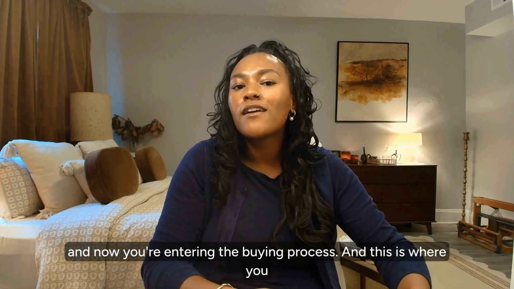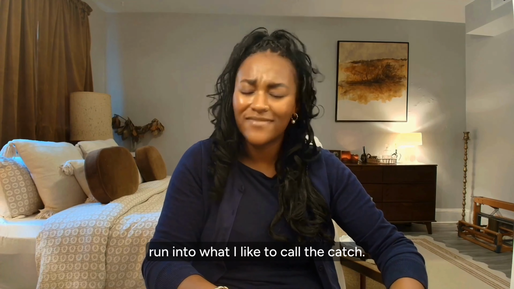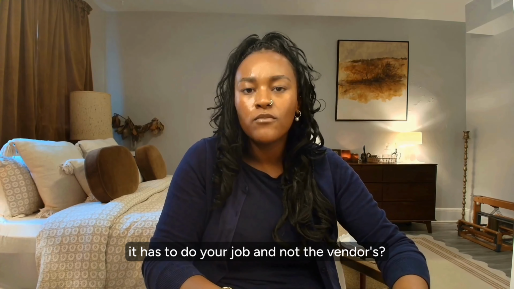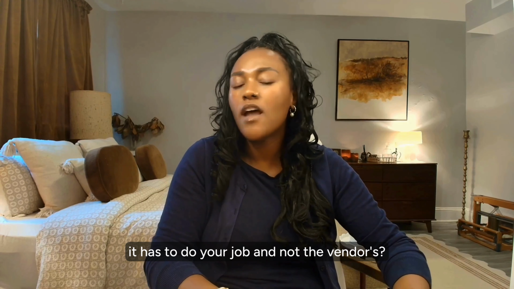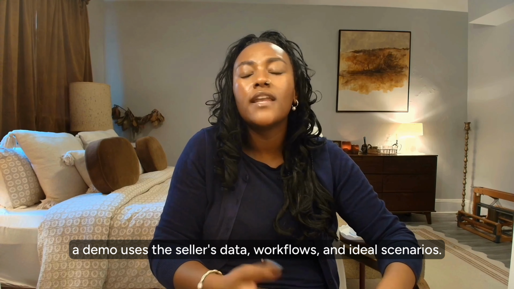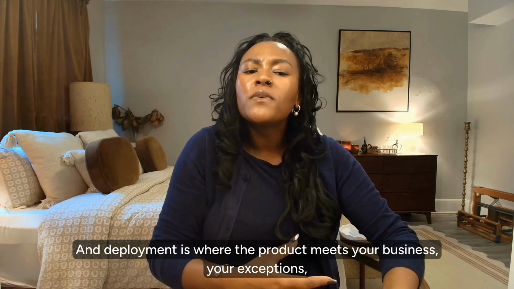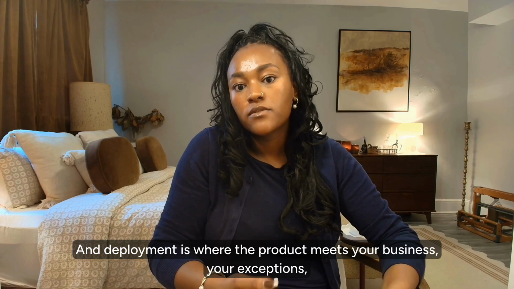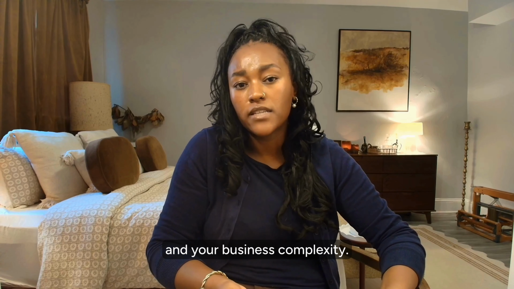And this is where you run into what I like to call the catch. How will this tool perform when it has to do your job and not the vendor's? So a demo uses the seller's data, workflows, and ideal scenarios. And deployment is where the product meets your business, your exceptions, and your business complexity.